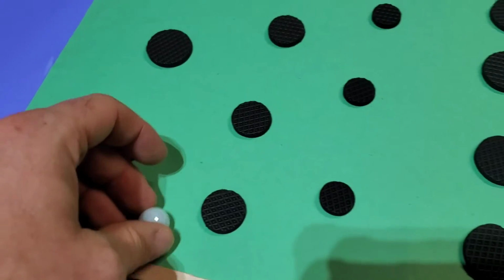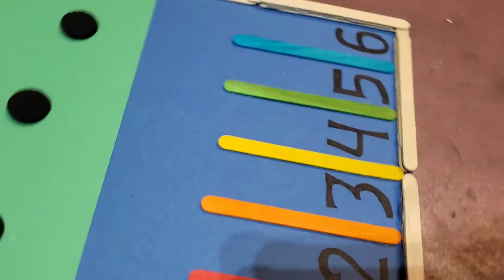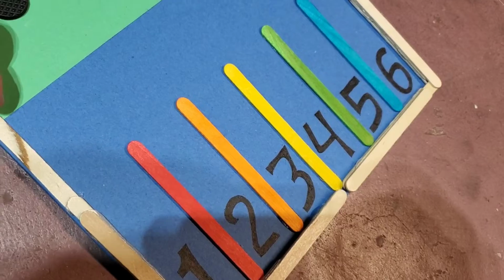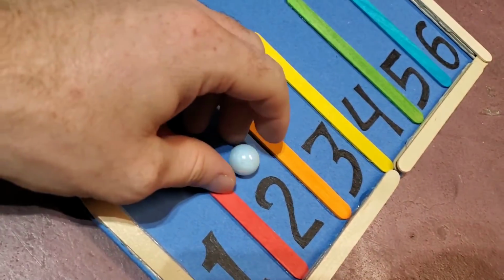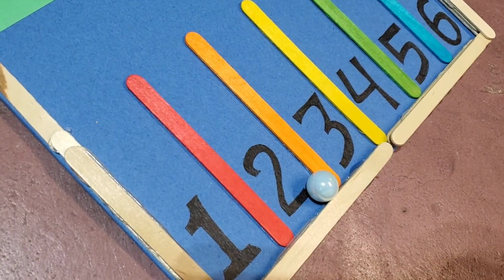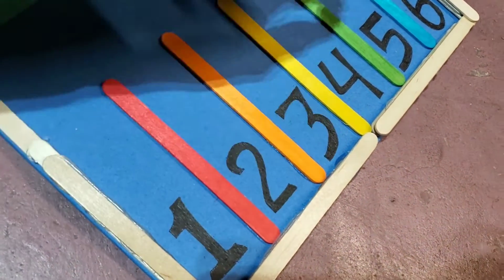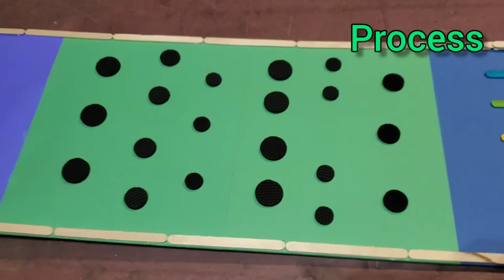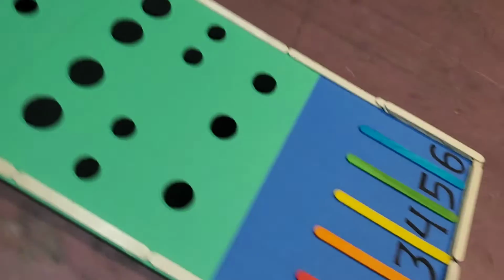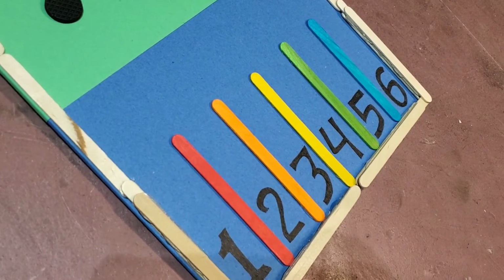It'll hit it into different spots. And down here, as one of the components, which also is the output, it's a positional output, so it'll fall and stay in one of these. And that's our output, would be a 2 or a 4. And the process of this system is to basically create a randomized number.